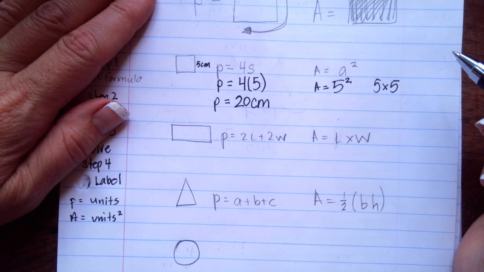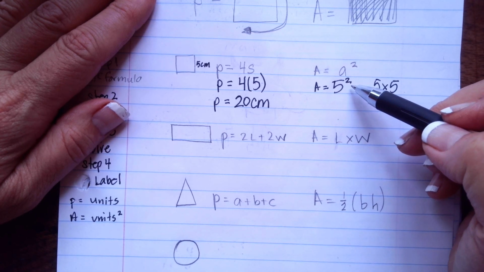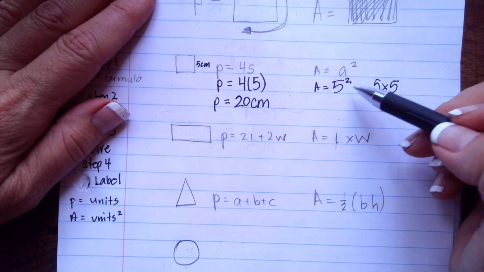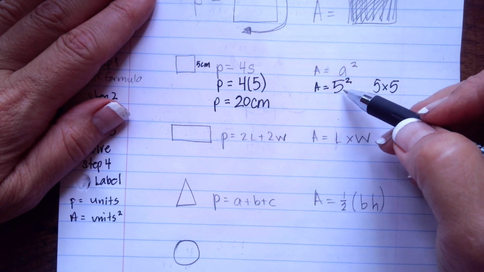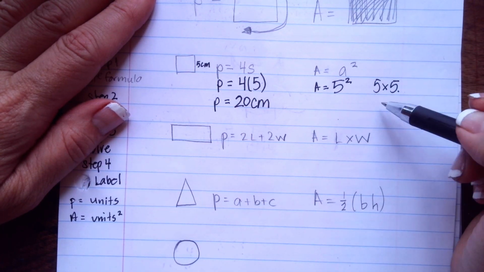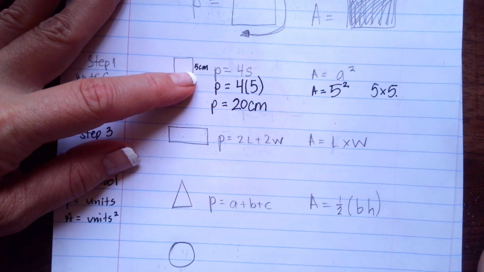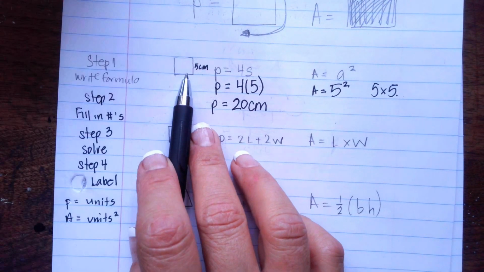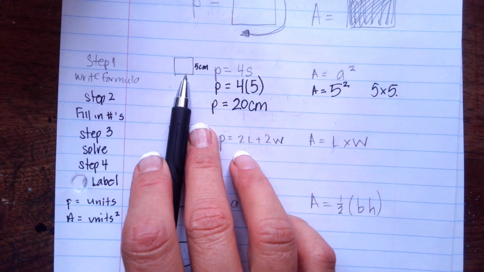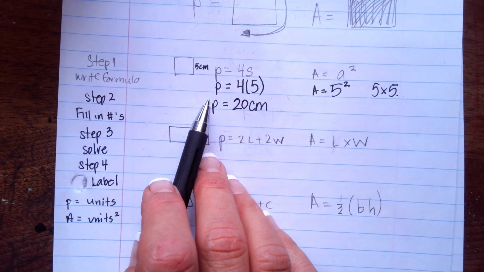Okay. Do you remember what exponents are, Jalen? Yeah. So it's whatever it is times itself. So if it's a 5, it would be 5 times 5. If this was a 6, it would be 6 times 6. If it's a 10, it would be 10 times 10. So what is 5 times 5? 25.